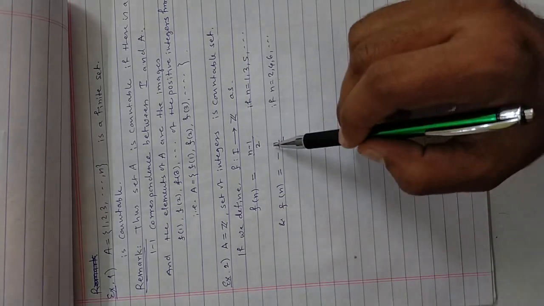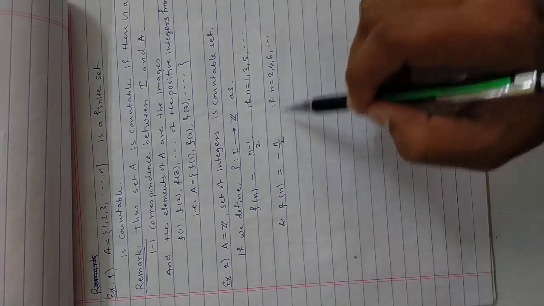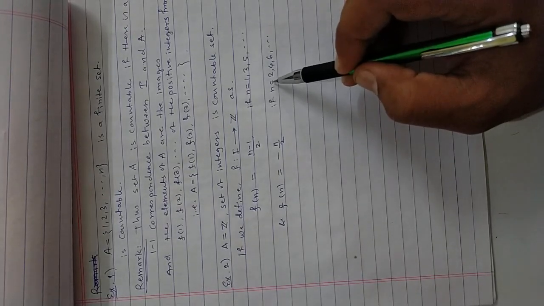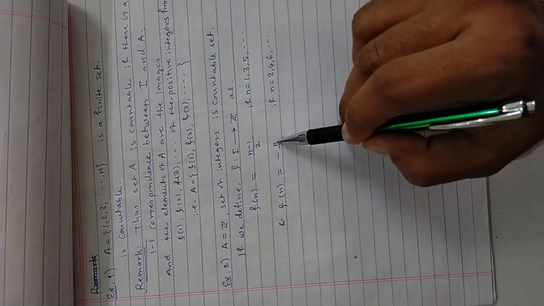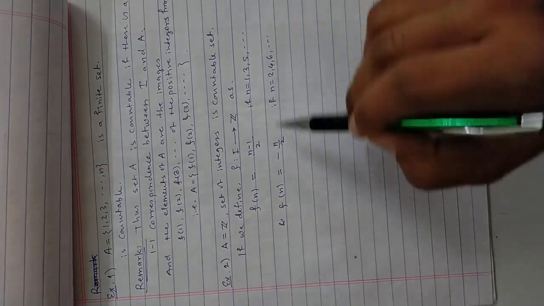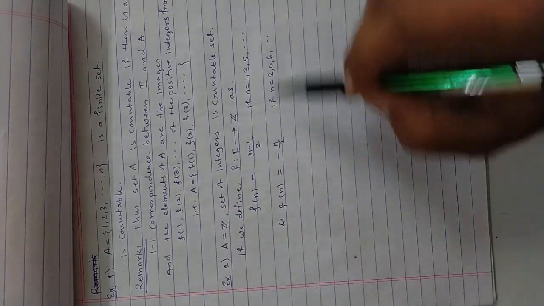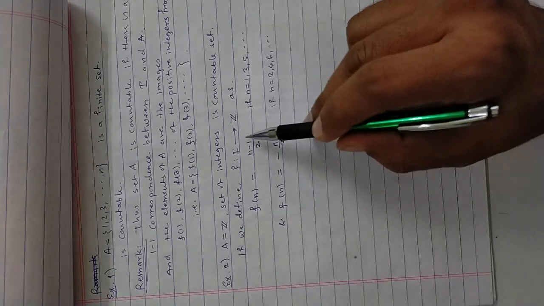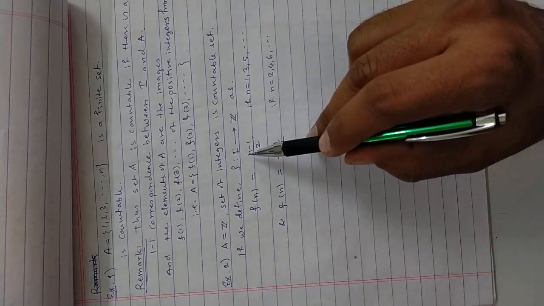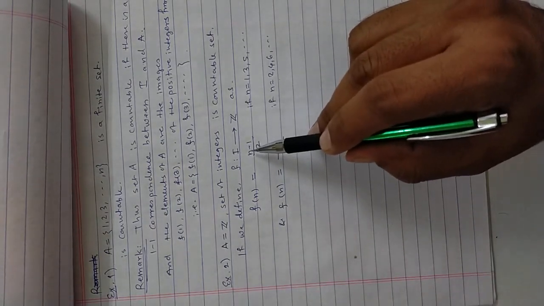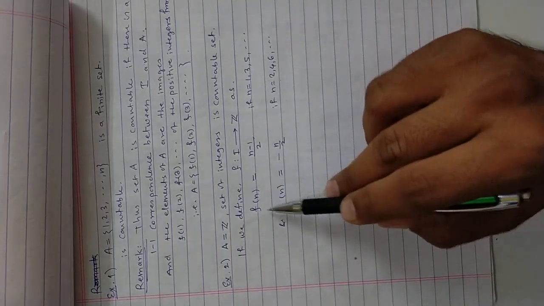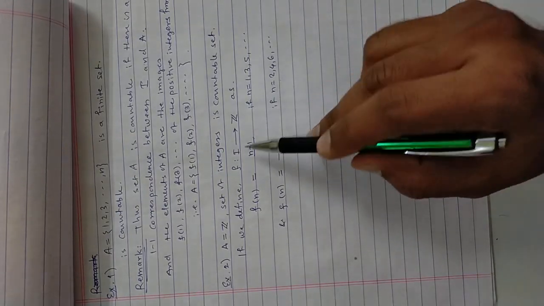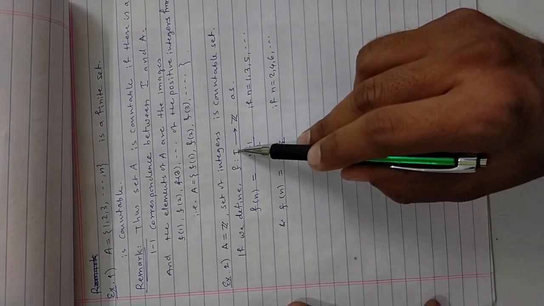And for even values of n: if n is 2, it will be minus 1; if n is 4, minus 2; if n is 6, minus 3. So this function provides the negative integers of Z, and the other gives 0 and the positive integers of Z. So from this function f, I am getting all the elements of Z as images of the elements of I, right?